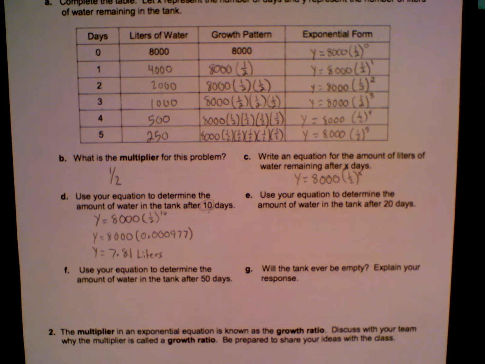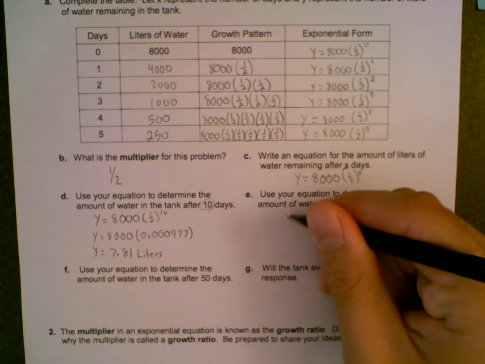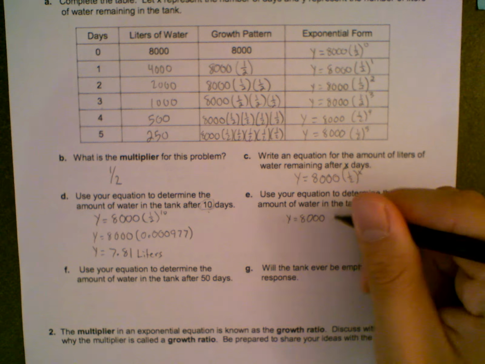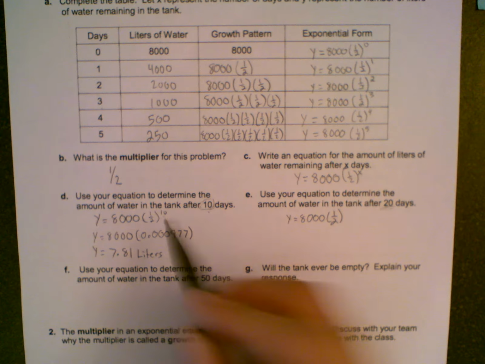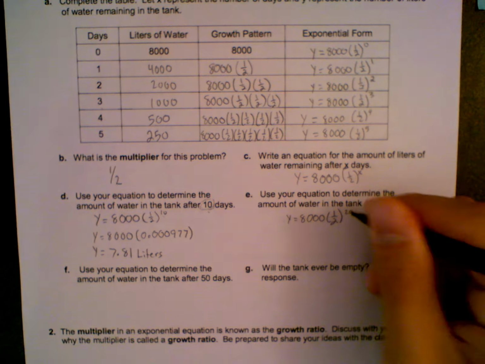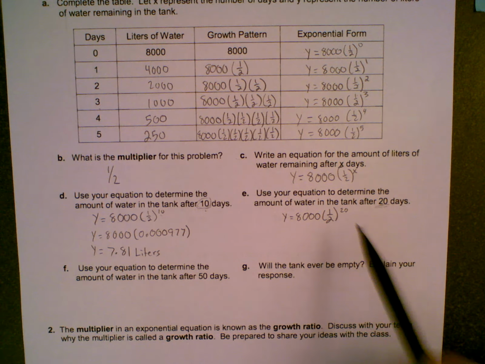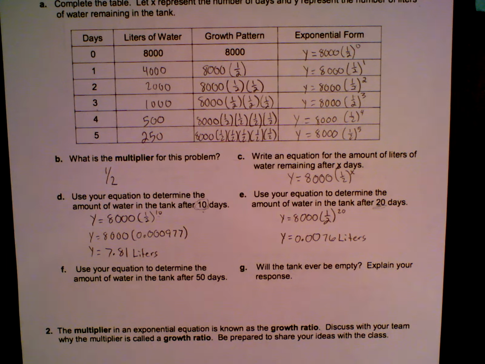All right, and the next problem, we want to do the same exact thing, only now we've got 20 days. So we're going to set up the equation y equals 8,000 times 1/2. And instead of to the 10th power now, it'll be to the 20th power. Go ahead and attempt this one on your own. Pause the video, see if you can get the answer. And then when you get the answer, go ahead and resume it to check your work.